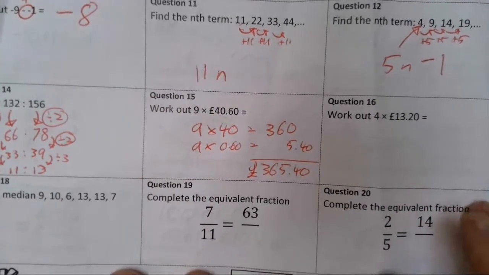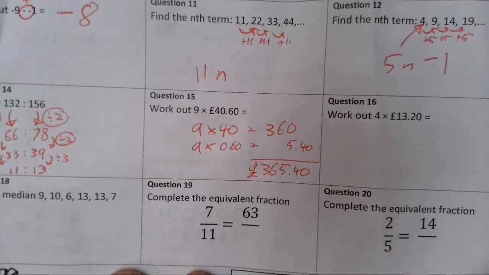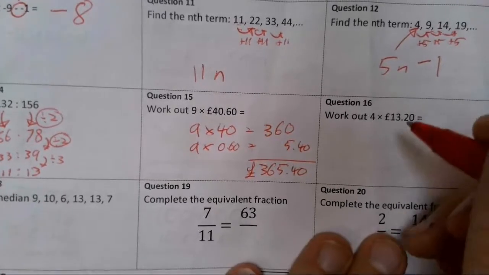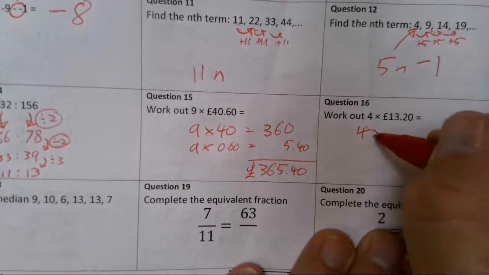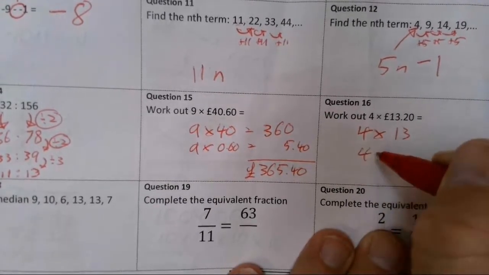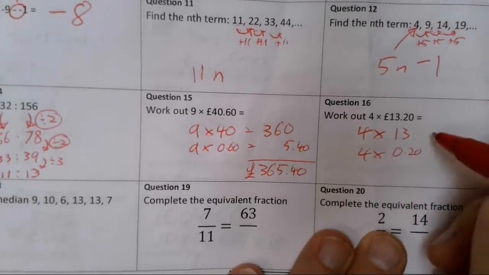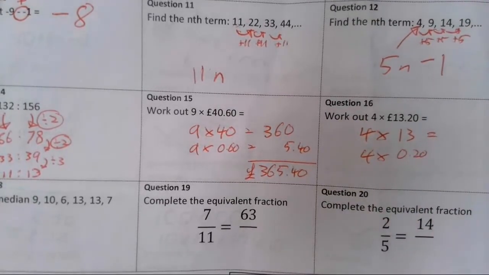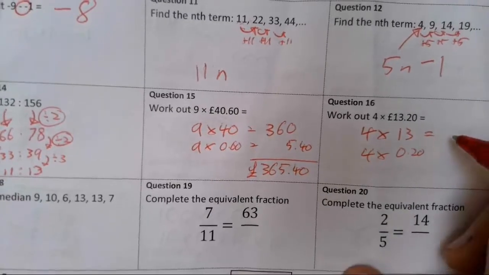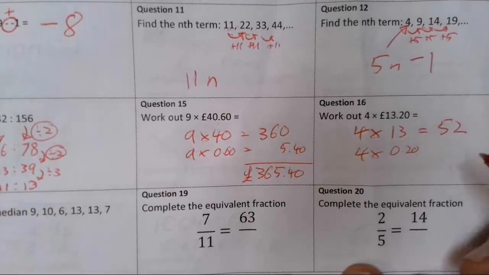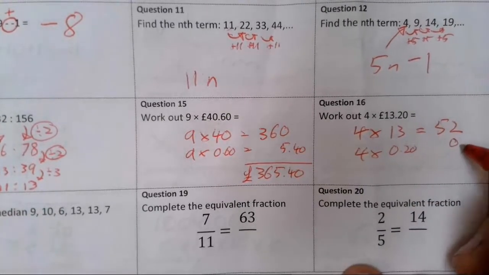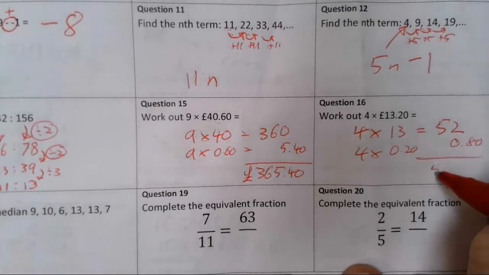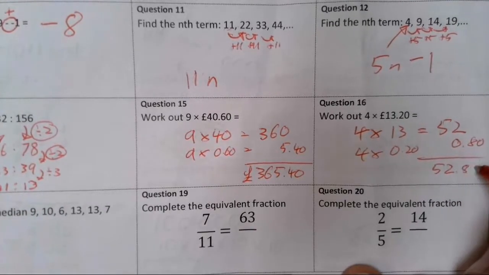14 times by £13.20. So again, I might do 4 times by £13 and 4 times by 20 pence. So 4 times by 13. 13 times 2 is 26. So 13 times 4 is £52. 4 times 20p is 80p. So my answer there is going to be £52.80.